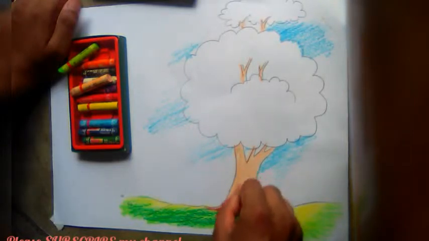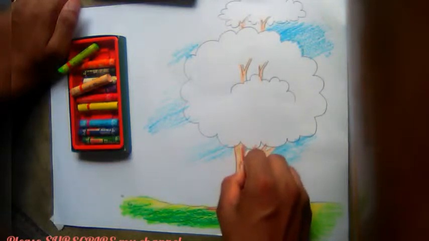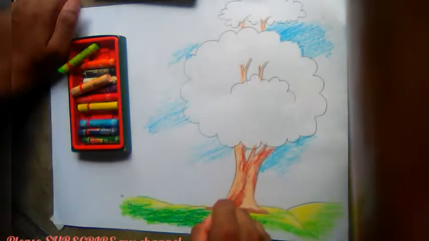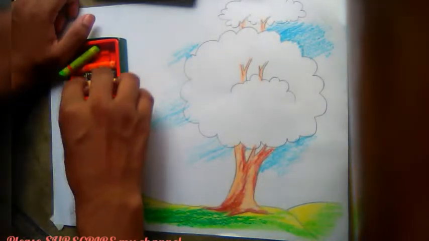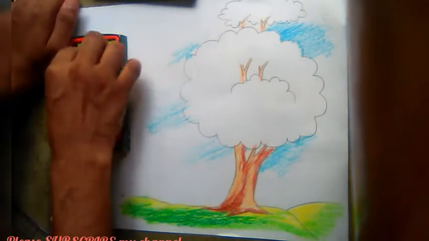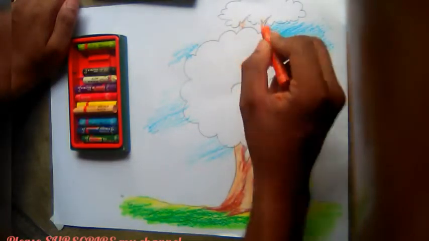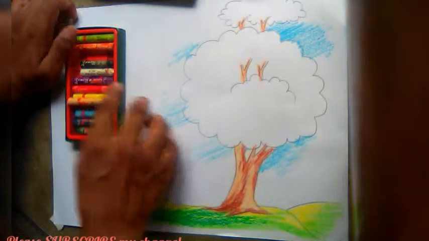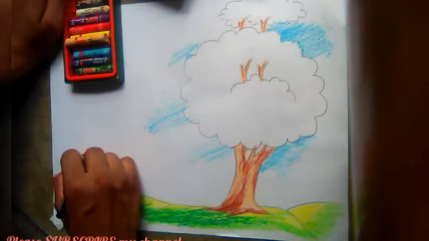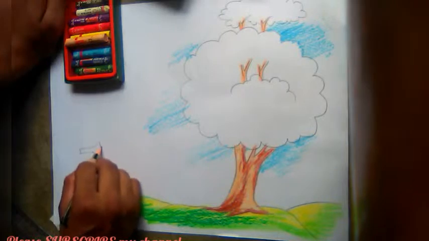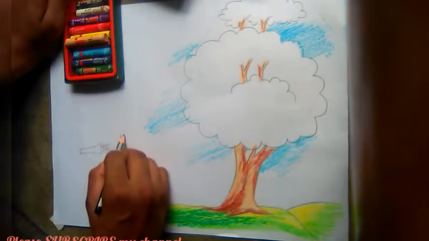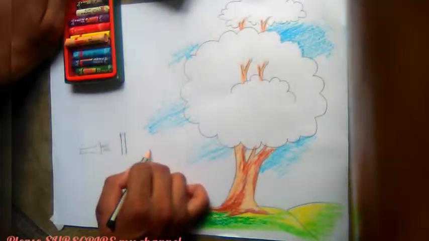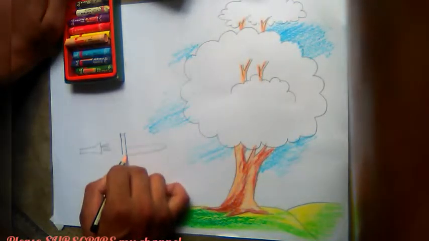I shaded this tree in brown color now. What is shade actually? Shade is actually produced due to darkness. Here, if you keep a torch, this is a torch which is lightening here, and it is a pillar, then the shadow of it will just be here like this.